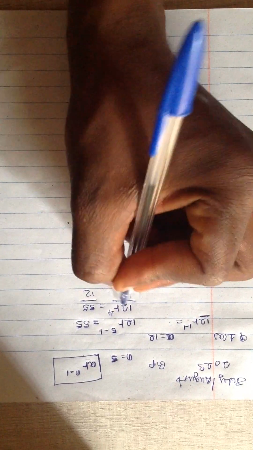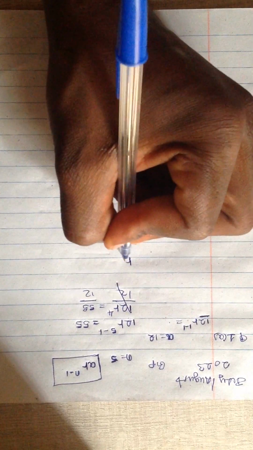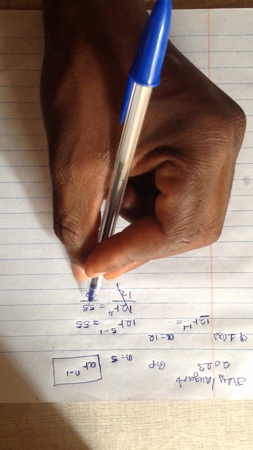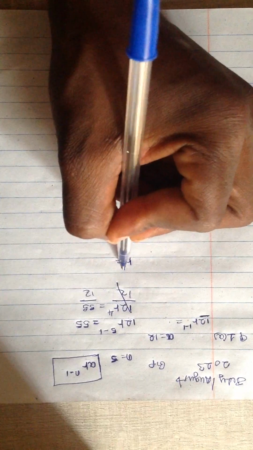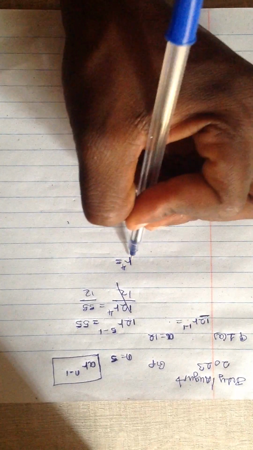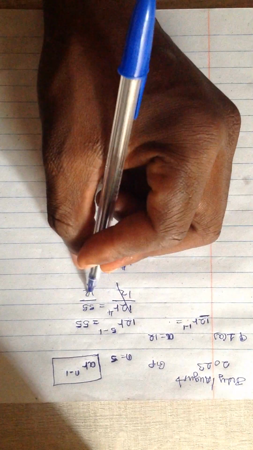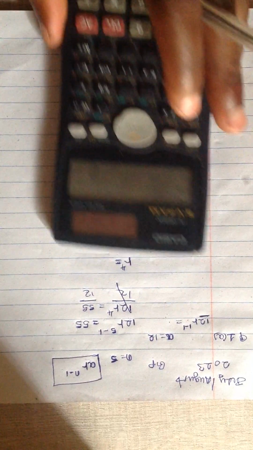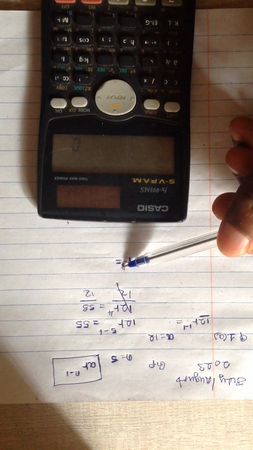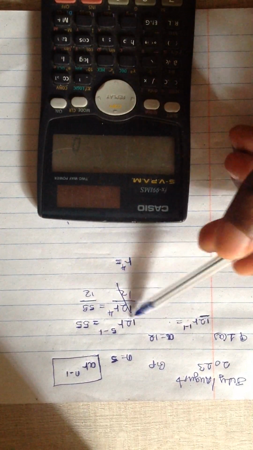Also here by 12, you cancel. So you have R is equal to 55 over 12. Sorry, R raised to power 4. Don't forget the power. R raised to power 4 is equal to this one. Here is the calculator. What is 55 divided by 12? You can divide because you have here R raised to power 4.